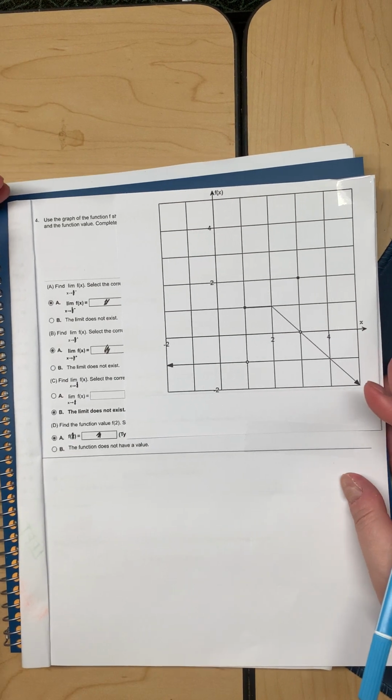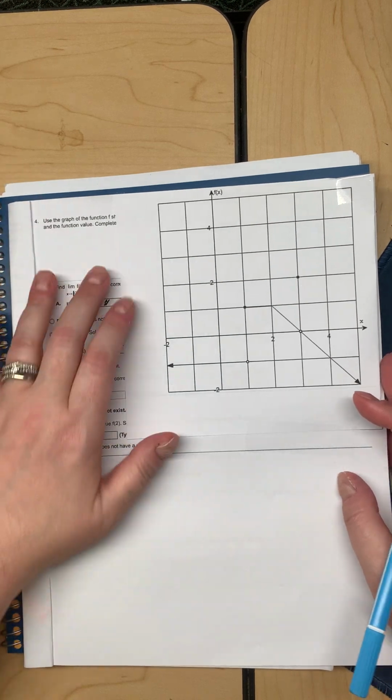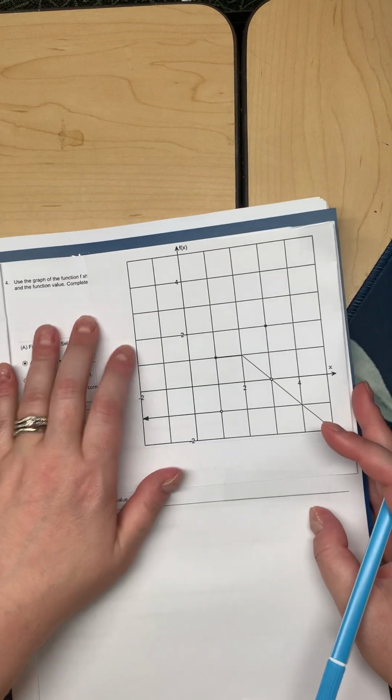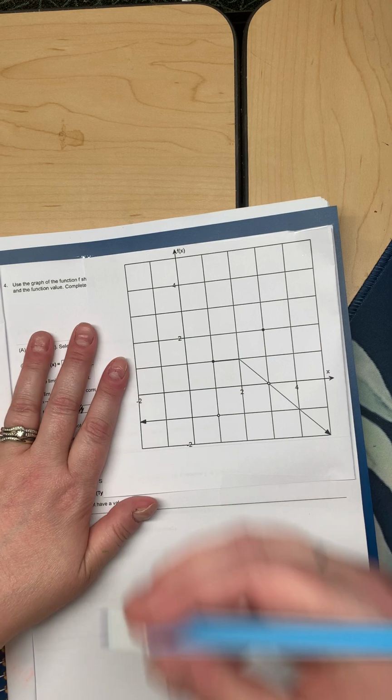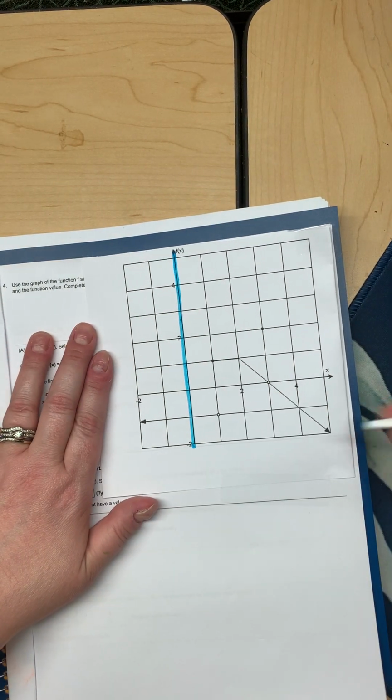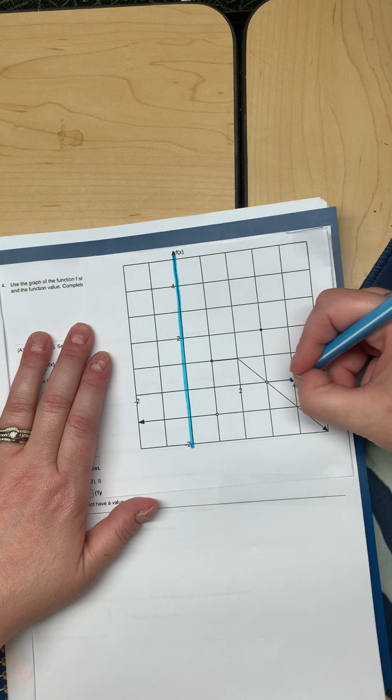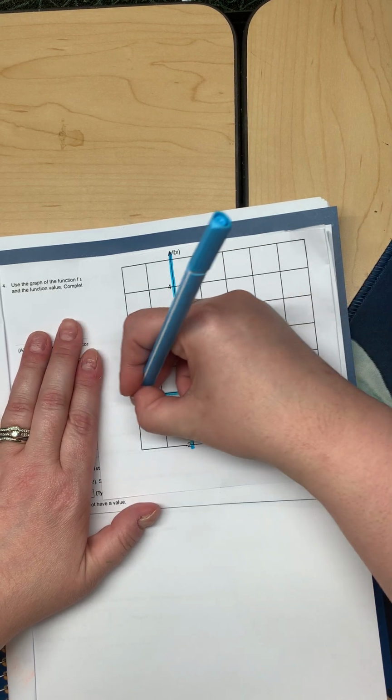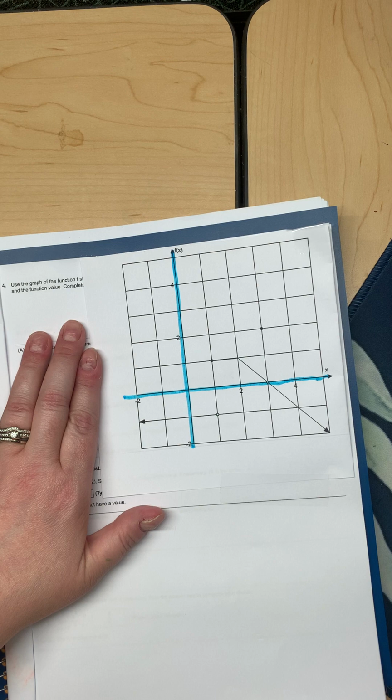Okay, so let's look at number 4. It gives you a picture. I blew it up because it's not that great. I'm going to trace the f of x, that means the y, and the x-axis because I can't see anything. Okay, there we go. Whew.